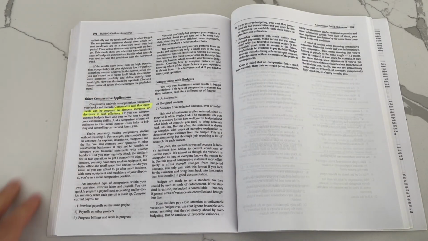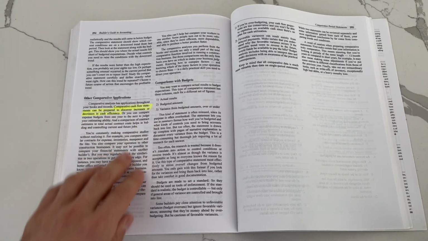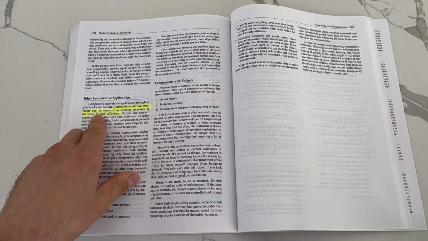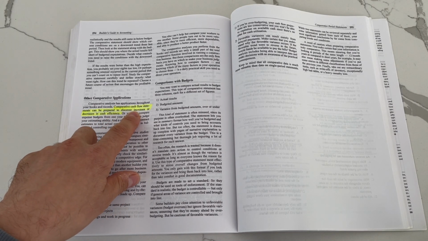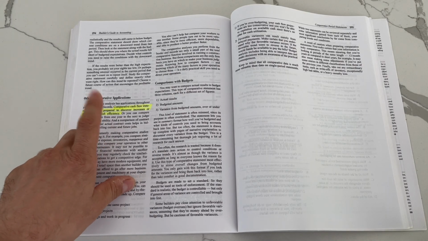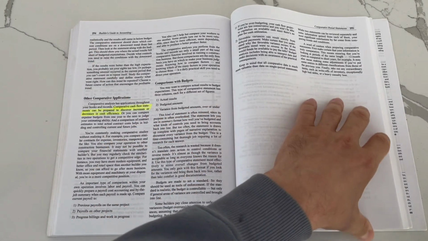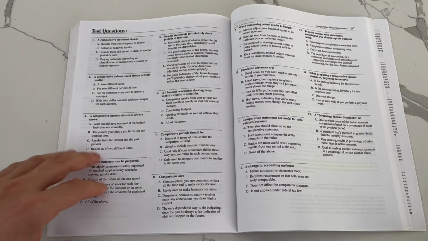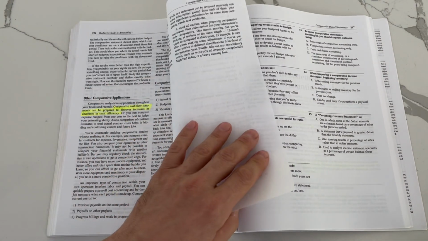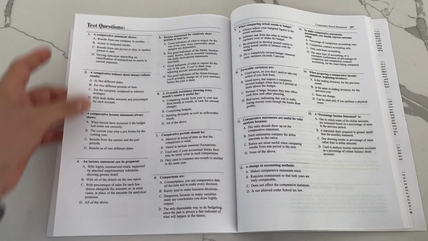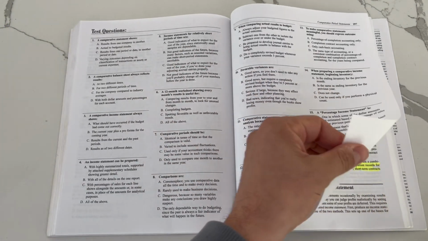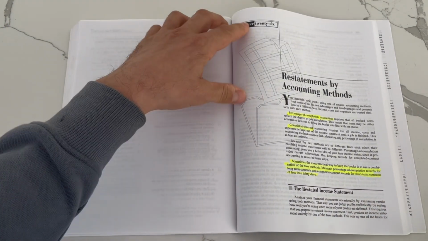And on page 294, other comparative applications. Comparative cash flow statements can be prepared to discover increases or decreases in cash efficiency. All right. I think that's an important line to remember, 294. And that's about it for this chapter. So, told you, super fast. Some test questions, 296, just to test your knowledge. And we're going to move on to chapter 26.